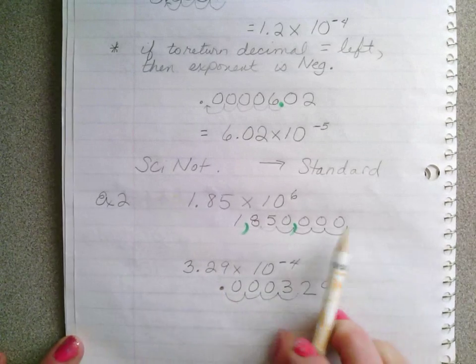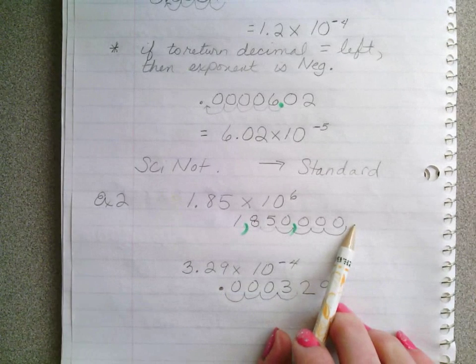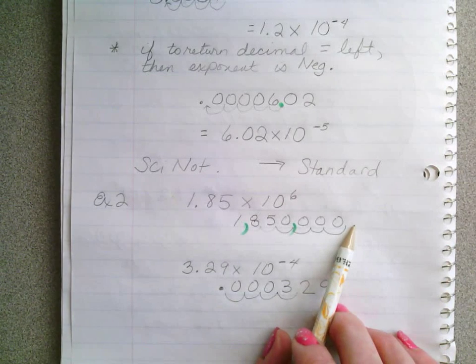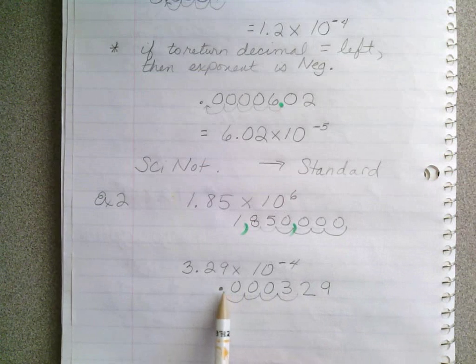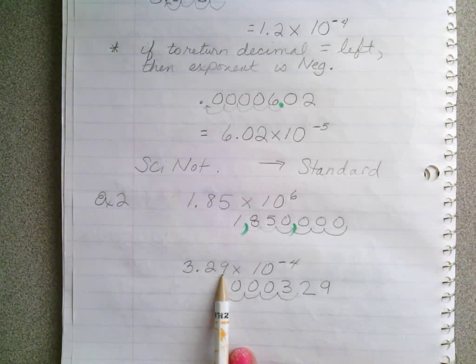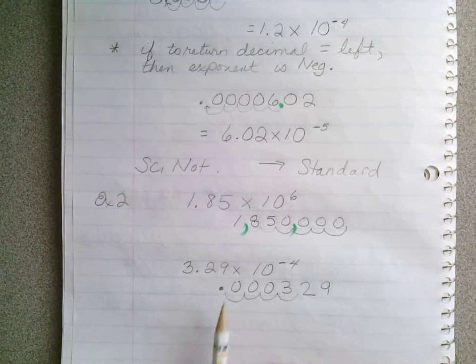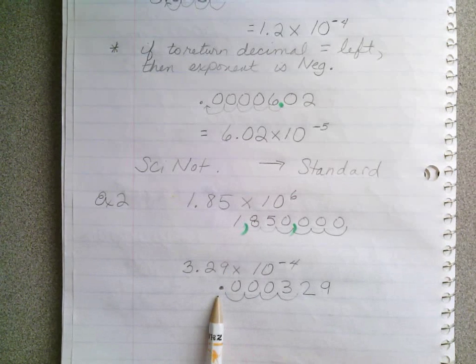Put in your decimal. Notice I didn't put in the decimal after 1,850,000. That's because you don't normally put in a decimal there unless you need it. But obviously here we needed it to indicate that the number is a teeny weeny minuscule number. If I left this out, then you would think the number is just 329 with stupid zeros put in front of it. That is required. Okay?